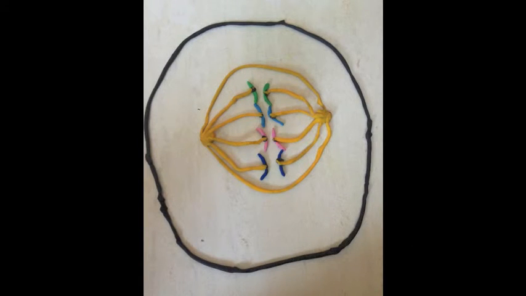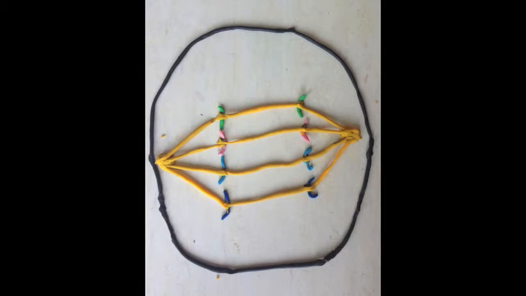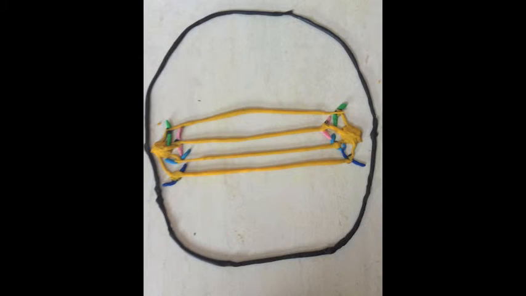The next phase of mitosis is anaphase. During anaphase, the chromatids split to become individual chromosomes. One chromatid from each chromosome goes to opposite poles in the cell. The spindle fibers are attached to the centromere and help pull and push chromatids. At the end of anaphase, there are two separate groups of chromosomes at each pole of the cell.